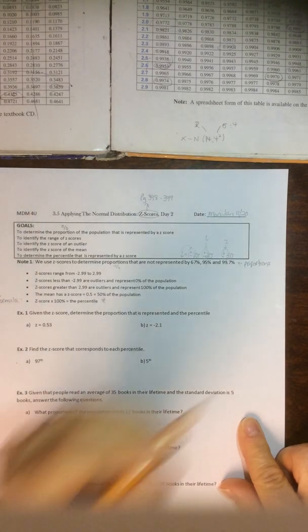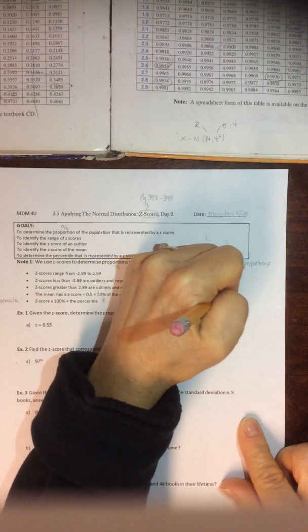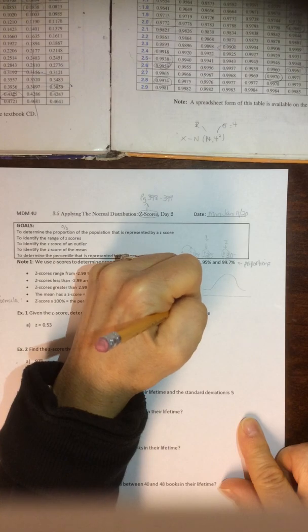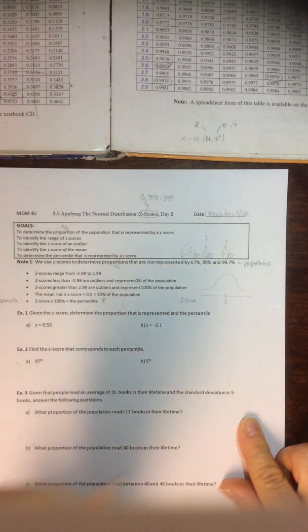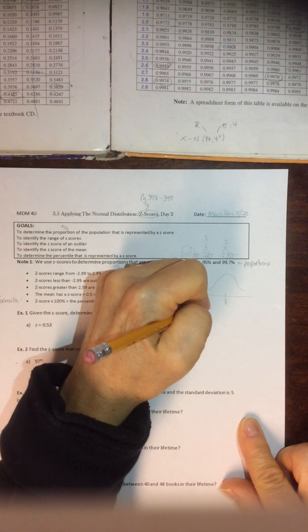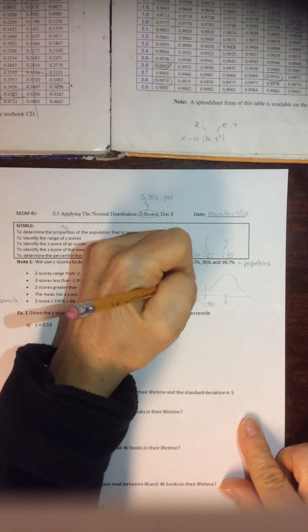Okay, so we already said, just really quickly, that a z-score is how far away it is from the mean. Okay, so if a z-score is negative 2.99 standard deviations, it's called an outlier.